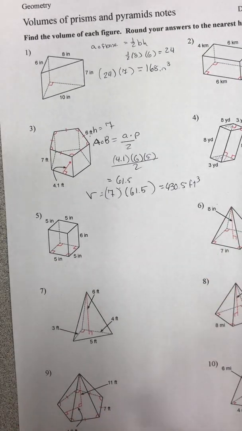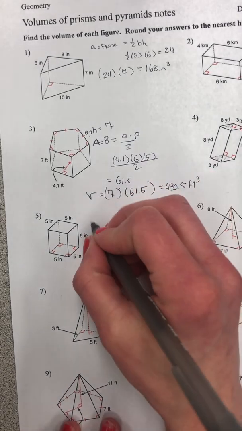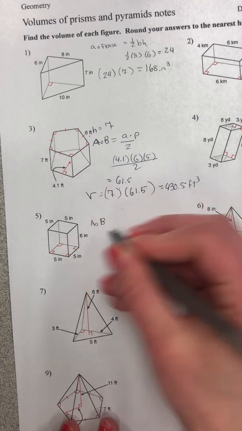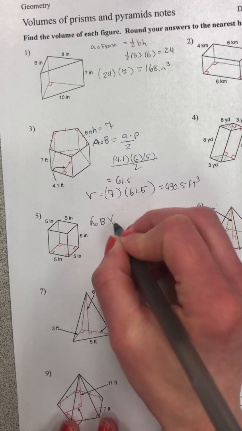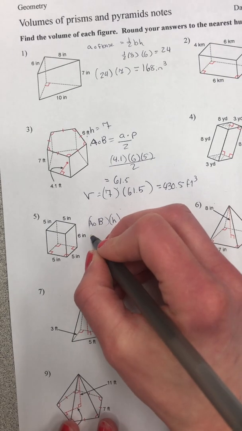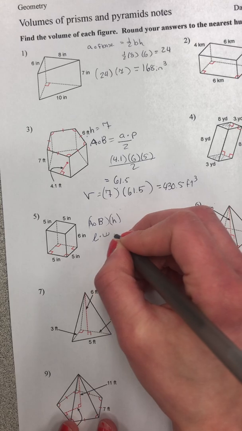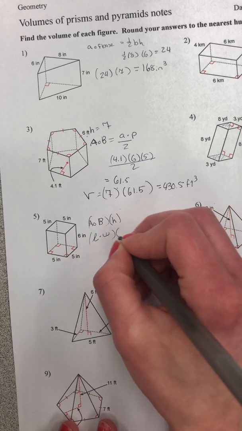Last one for prisms that we're going to look at. Again, it is another rectangular prism, this time a square prism. We're going to use the same thing. We're going to do the area of the base multiplied by the height. The area of the base is, it's a square, so it's going to be length times width. And then we also have to multiply our height.